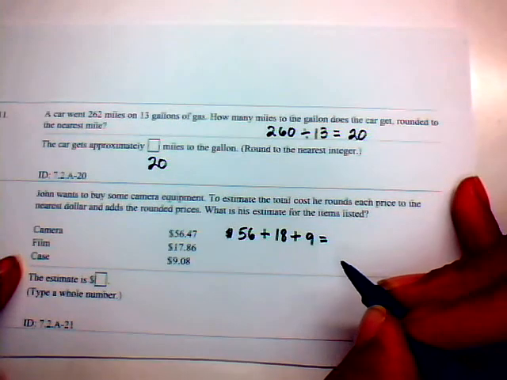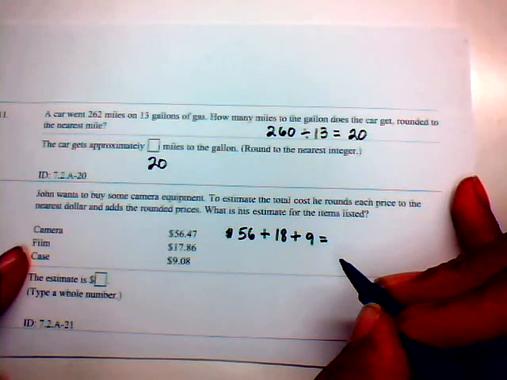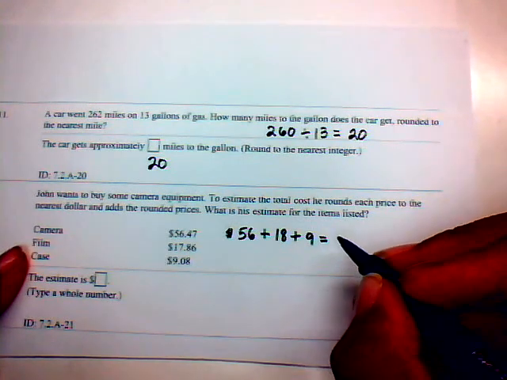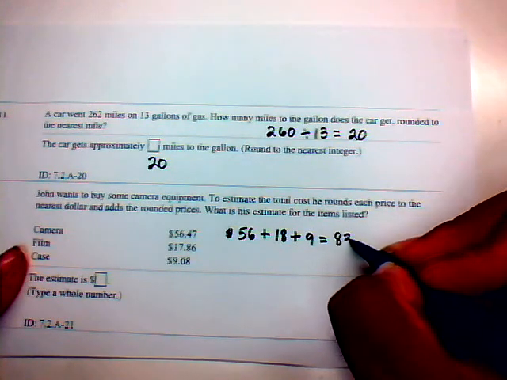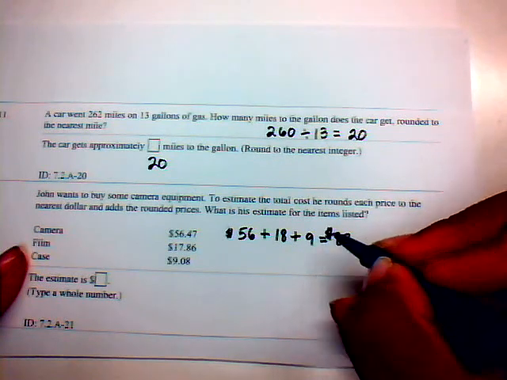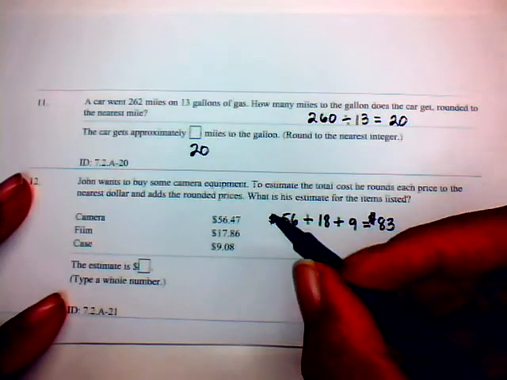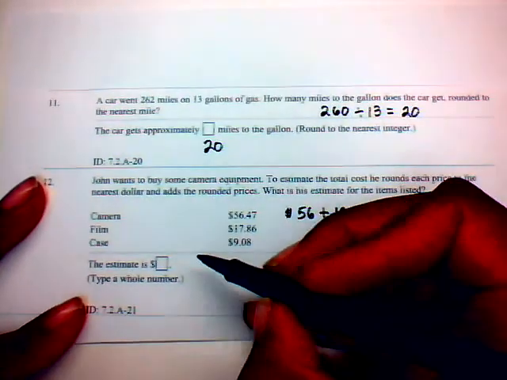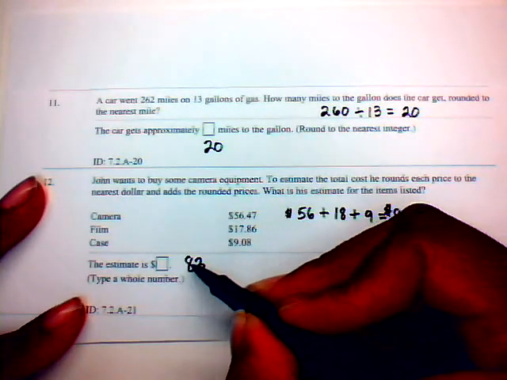So 56 plus 18 is 74. 74 plus 9 will simply give me 83. So the estimate for these items listed would simply be $83.